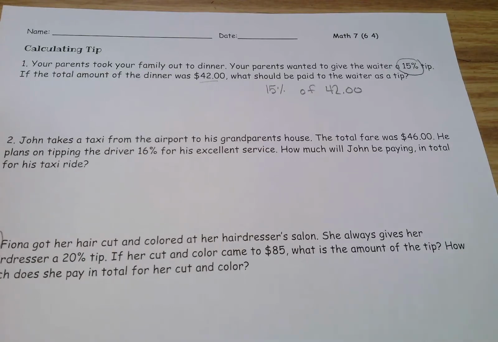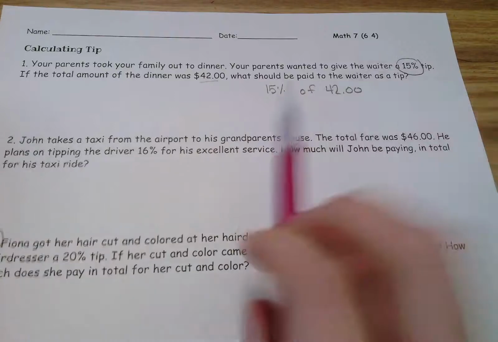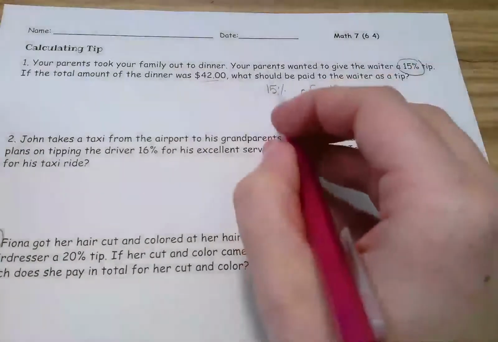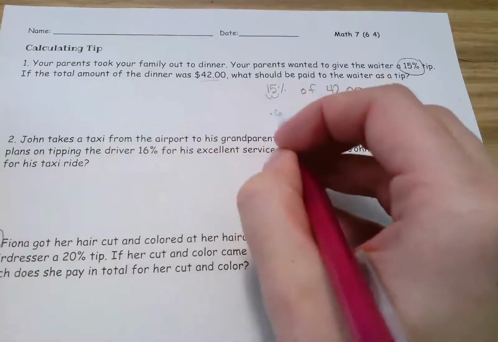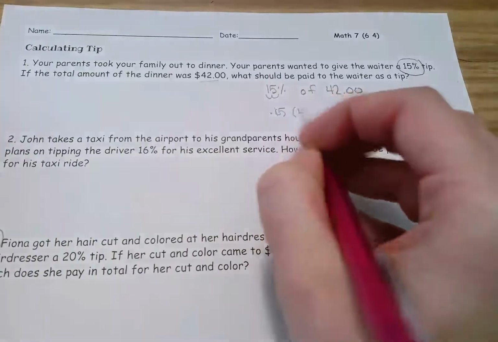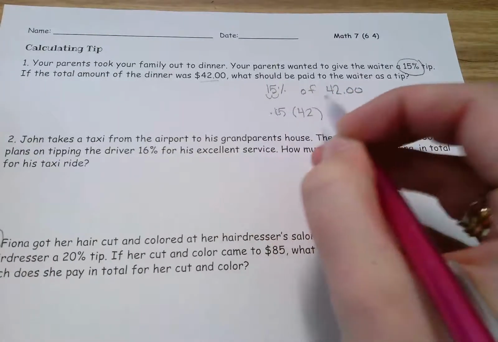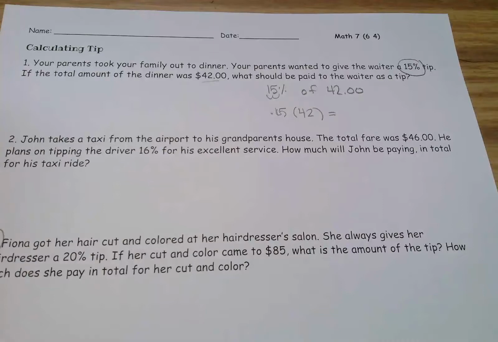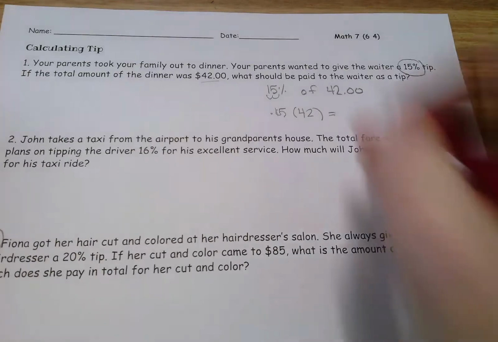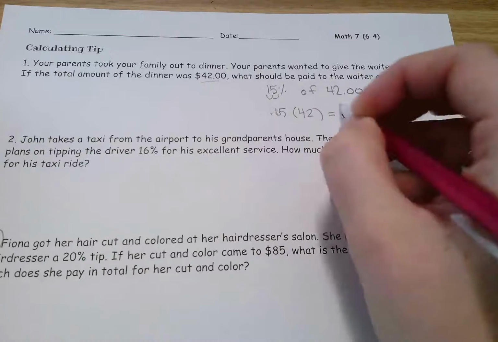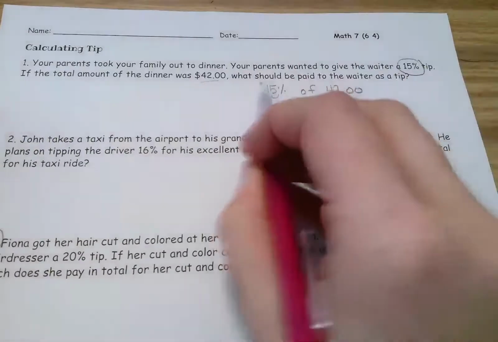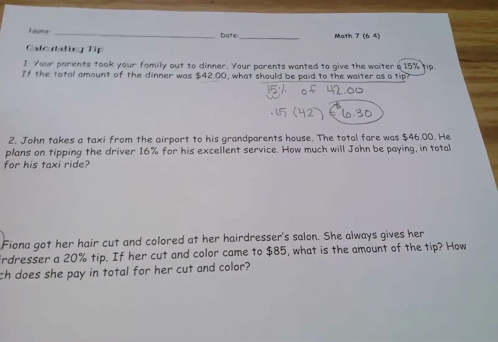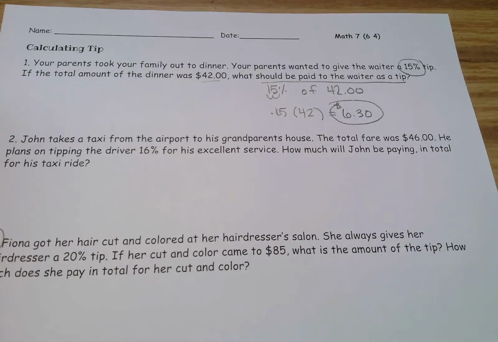But normally people pick the percent that they want to give depending on the service. If they have really good service, they'll give about a 20% tip. If they have a little bit of weaker service, maybe a 15% tip. Okay, so let's look. 15% of $42. Well, when I move my decimal place over, I get 0.15 times 42. And when I do that in my calculator, I end up getting $6.30. So the question asked, what should be paid to the waiter? Well, the waiter's tip is $6.30.